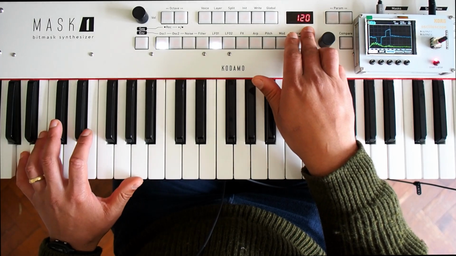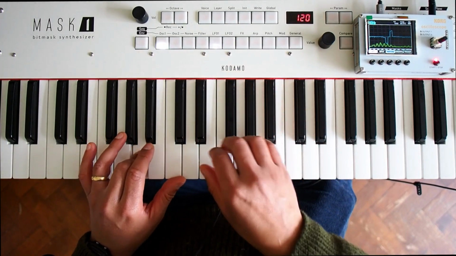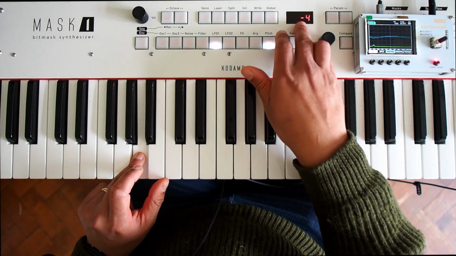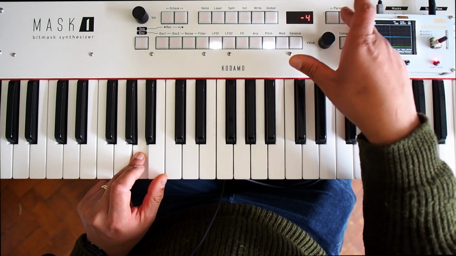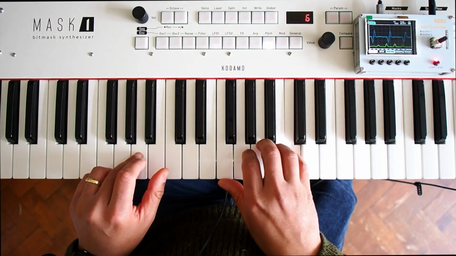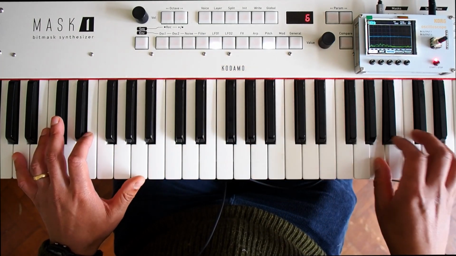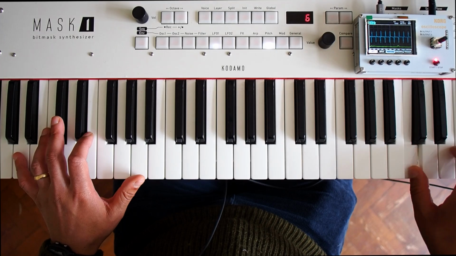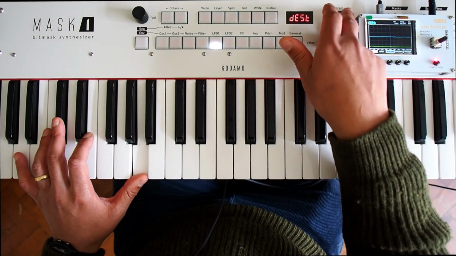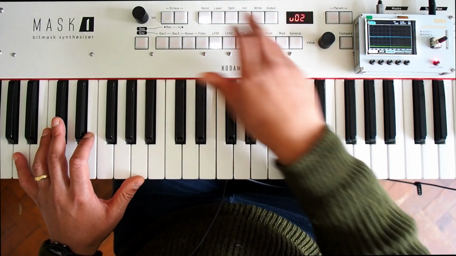This one's using mask 120. It's got a bit of a pitch envelope, starting at -4. And we have some vibrato there on a slow speed. There we go. Okay.